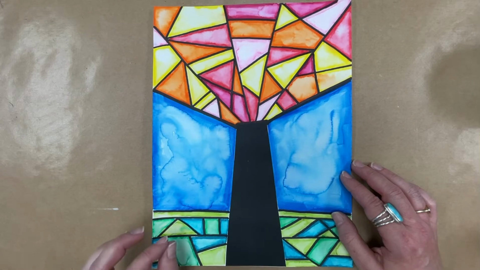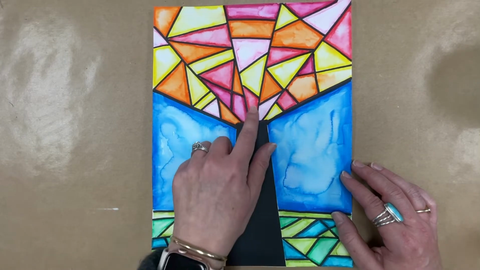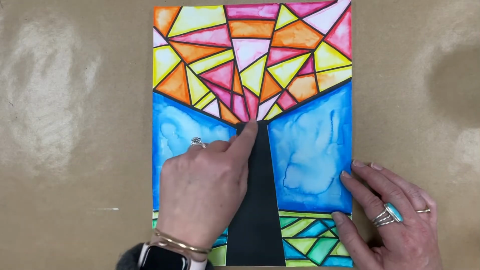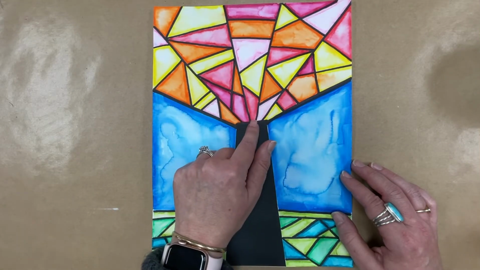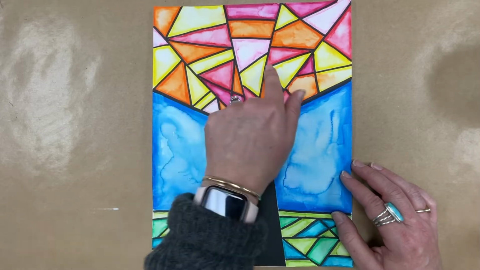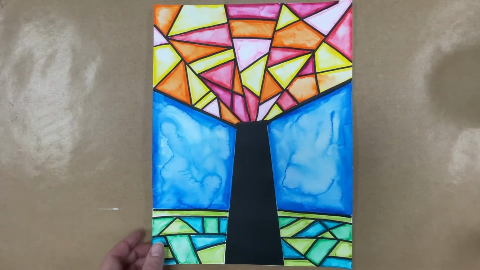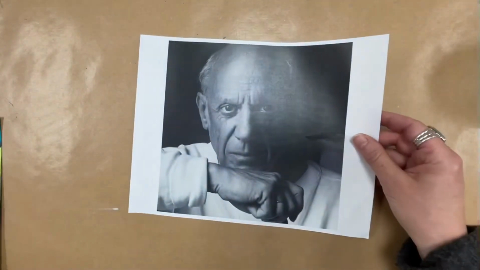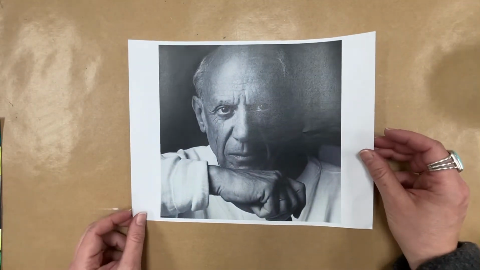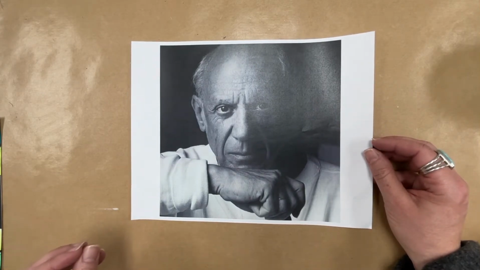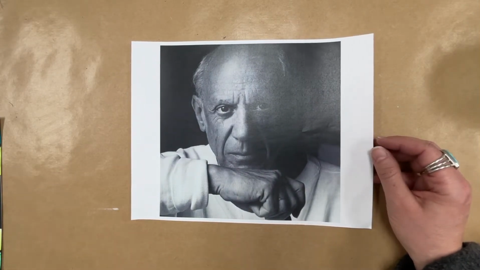And the particular style of abstract art that we're using is called Cubism. You see lots of geometric shapes. So instead of leaves that are curvy like we would normally see, we have geometric shapes that make those up. And Cubism was invented by a very famous artist named Pablo Picasso. This is a picture of him. He is considered to be one of the greatest artists of all times. He was born in 1881 and he died in 1973. And he was from the country of Spain.